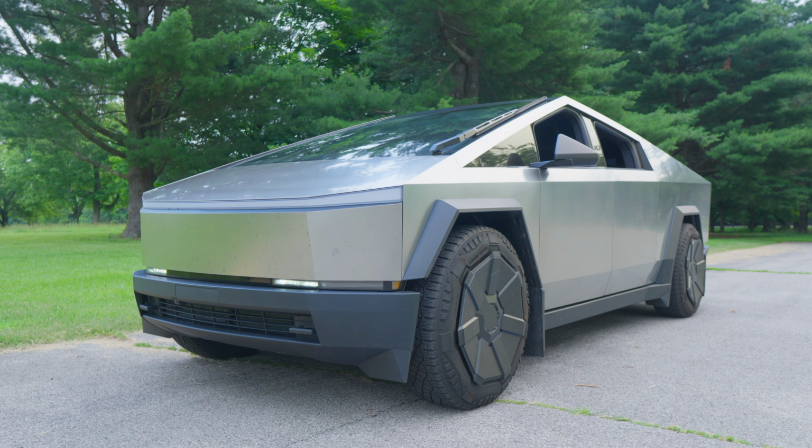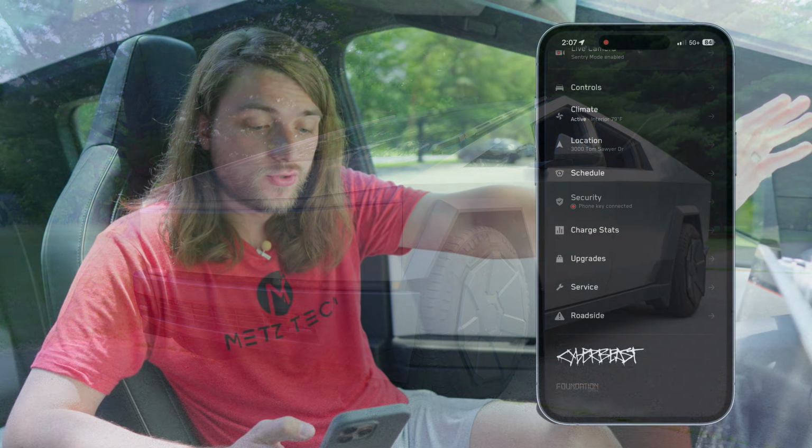So if you don't want your mirrors to fold out, trunk and frunk to raise up and down, you can do all of that. Just completely up to you, and then you can confirm that. Obviously, we're not gonna do that right now, but the light show's really neat on the Cybertruck. Now, down from that, you've got your security options.